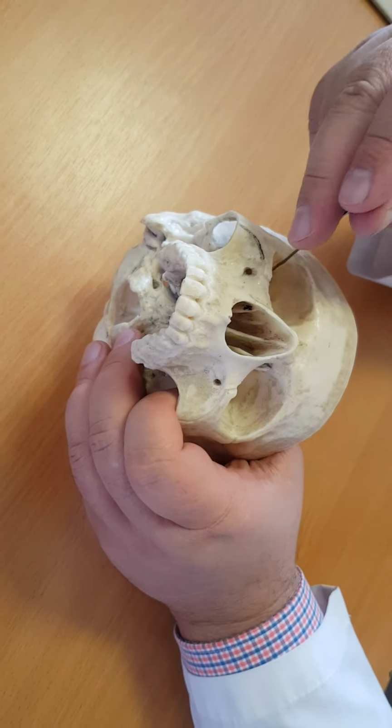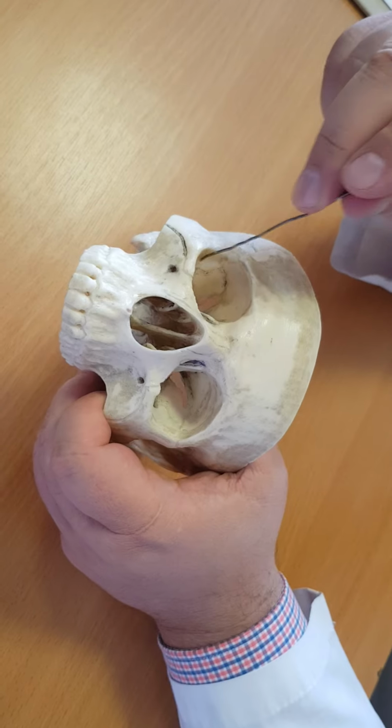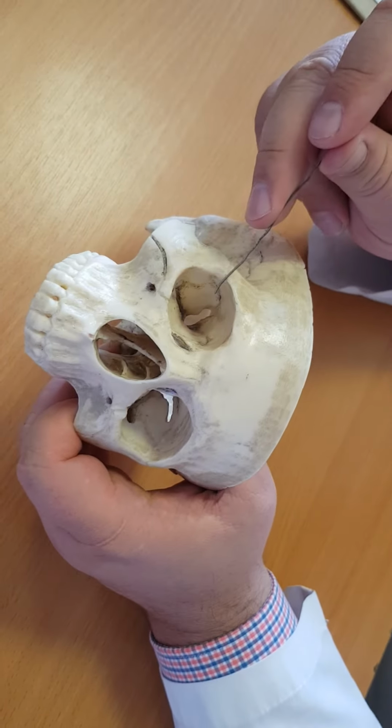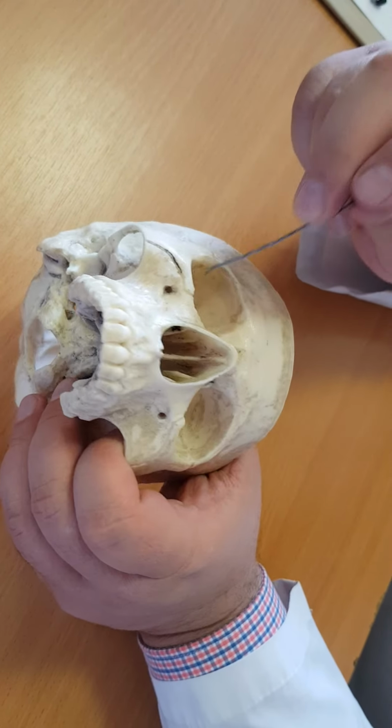Good. Now, the lateral wall. First of all, it is facies orbitalis of the zygomatic bone. The same is the zygomatic process of the frontal bone. And look here.